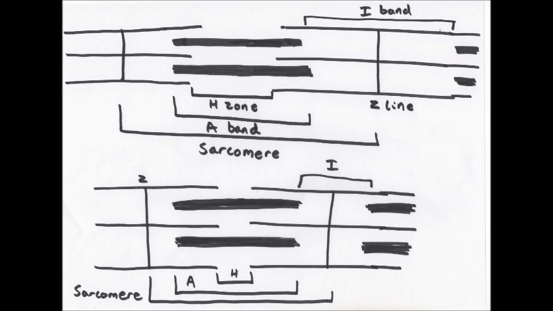Because basically the whole thing is decreasing in size. So when a skeletal muscle contracts, everything shrinks. So the Z lines become close together. So you get a smaller sarcomere, a smaller H zone, and a smaller I band. But the only thing that doesn't change is the A band, because the A band is just the thick filament, and that stays exactly the same size. I hope that makes sense. It's quite confusing, but yeah, I hope that makes sense.